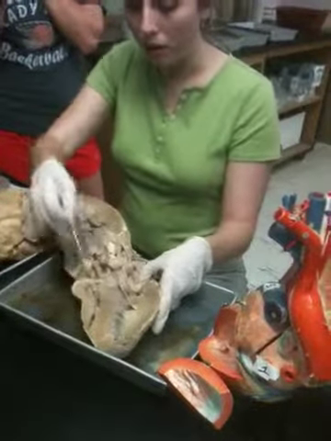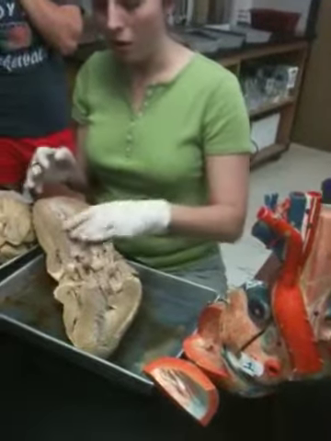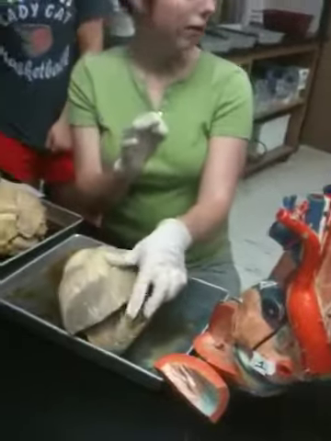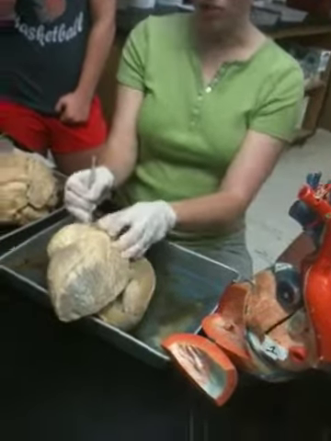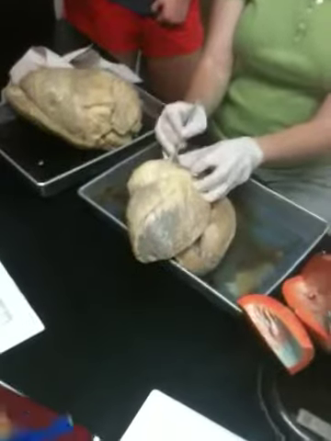Alrighty. The next valve that you need to know about is the pulmonary semilunar valve, and that's found in the pulmonary trunk. I'm going to show you this first. At the base of the pulmonary trunk, see that little flap in there?